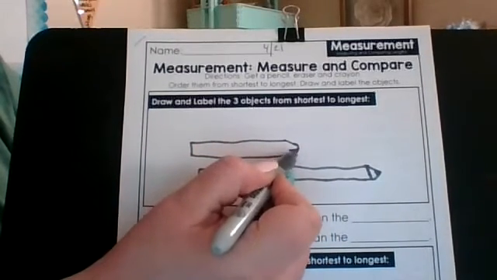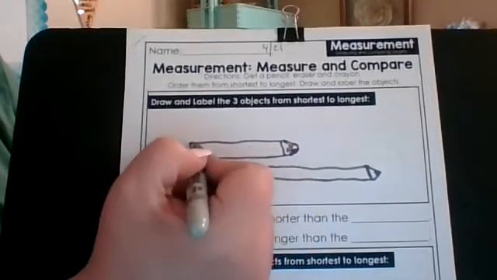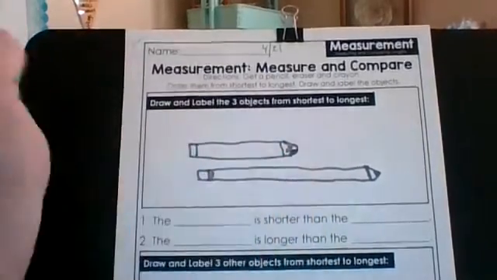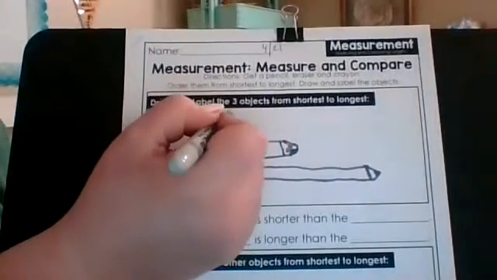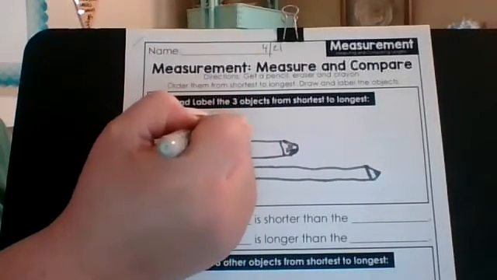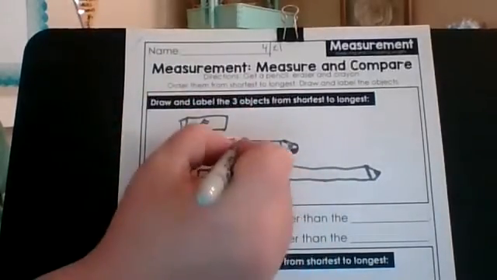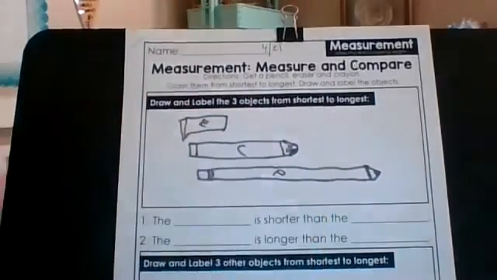Oops, that's okay. Use a crayon that's been loved. Okay, and an eraser is going to be much smaller. See, I'm using prior knowledge too. So there's my eraser, my crayon, and my pencil.